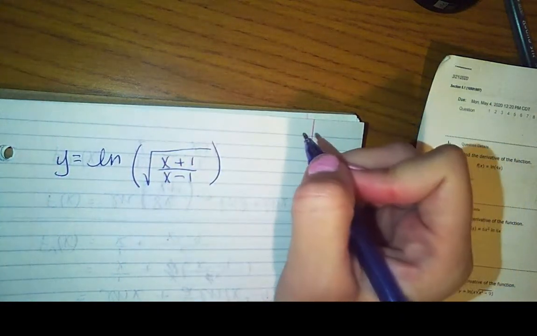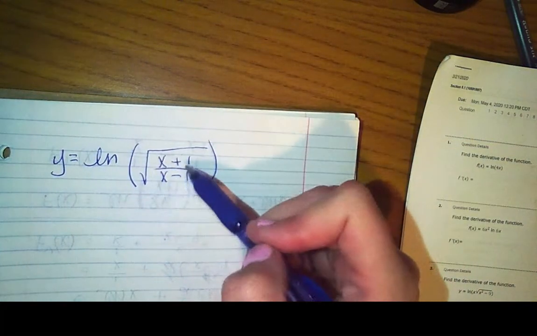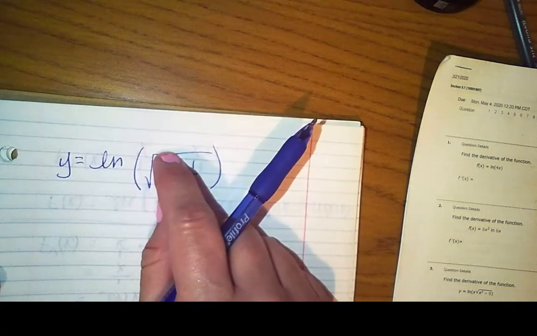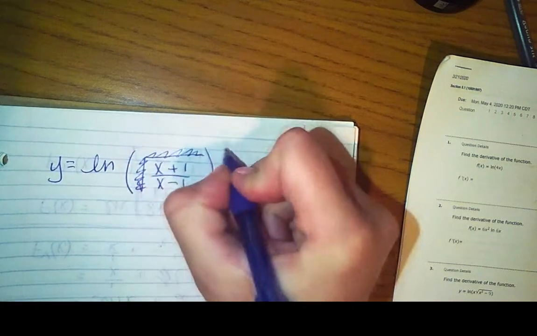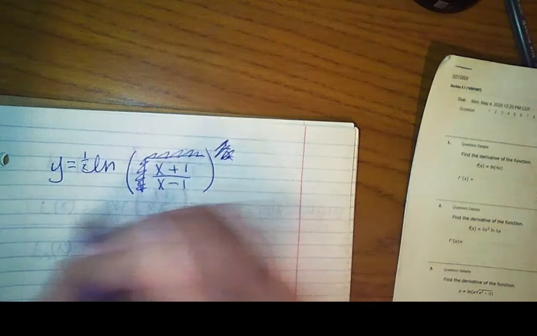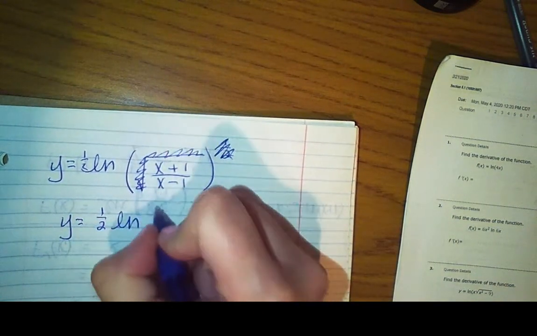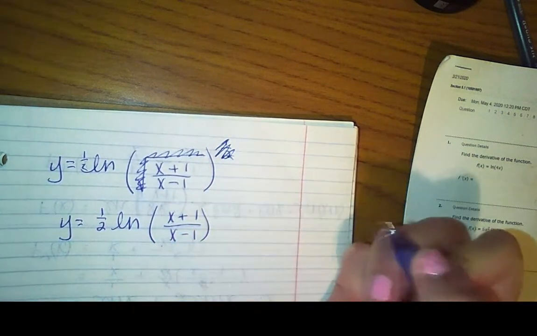Okay, so again, if I were to just leave it this way and start taking derivatives, I would have to do quotient rule, chain rule, power rule, all this kind of stuff all over this mess. So it's messy. So the first thing I'm going to do is rewrite my square root as a 1/2 and then drop it out front. Okay, so this now says, without me doing any calculus, I've got 1/2 times the natural log of x plus 1 over x minus 1.